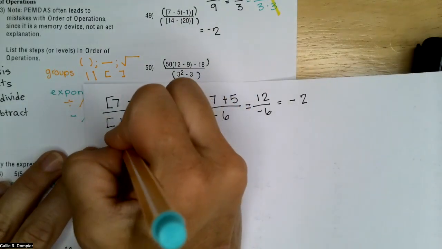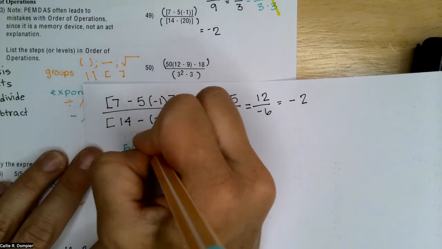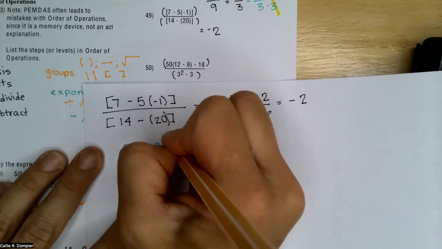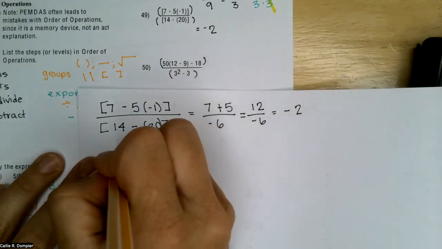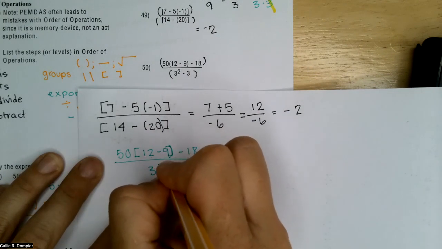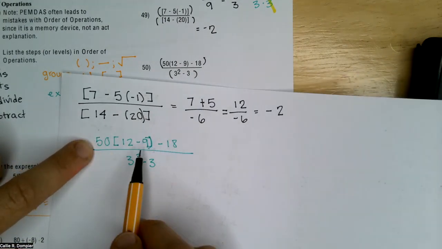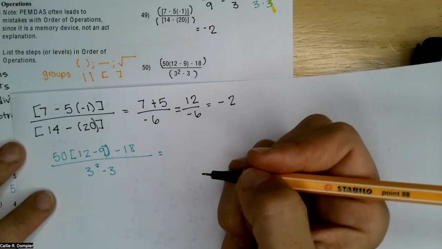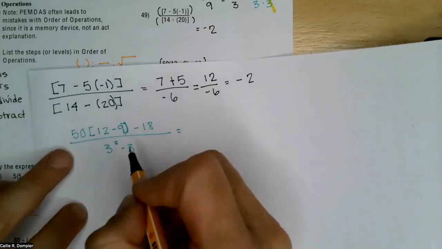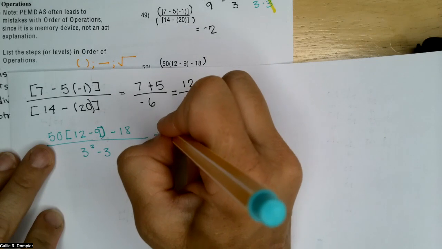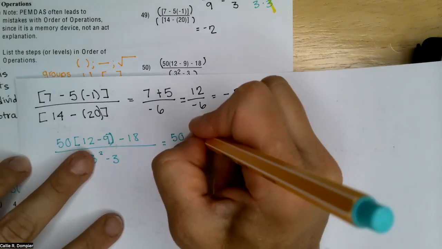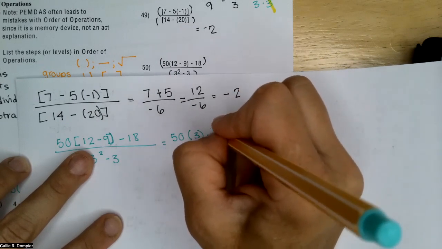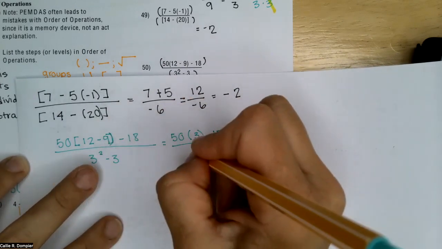Our next one was 50 times 12 minus 9, minus 18. It turned into a bracket, so I started with a bracket by accident. Divided by 3 squared minus 3. Again, you want to do everything in the numerator and everything in the denominator before finally changing the fraction by simplifying it or dividing it all the way. Okay, let's start on the top. We have parentheses, 50 times 12 minus 9. When you subtract 9 from 12, you get 3, right? Yeah. Minus 18 over 3 squared minus 3.